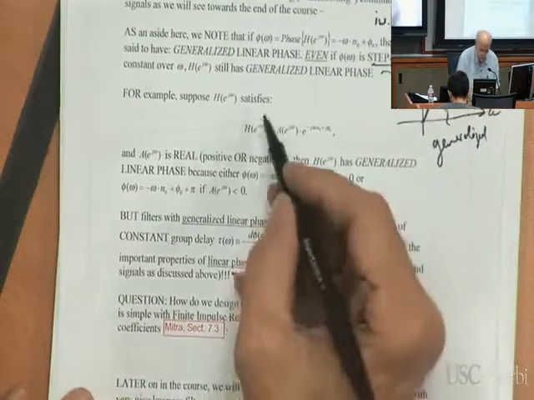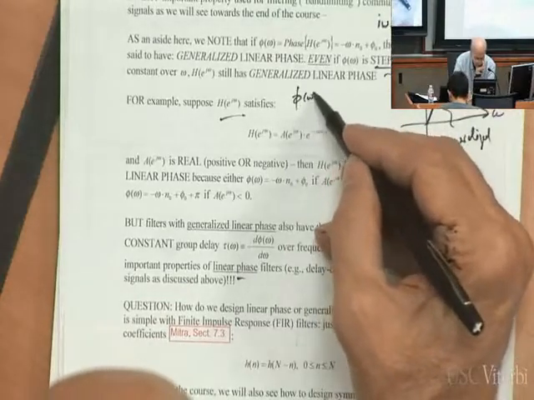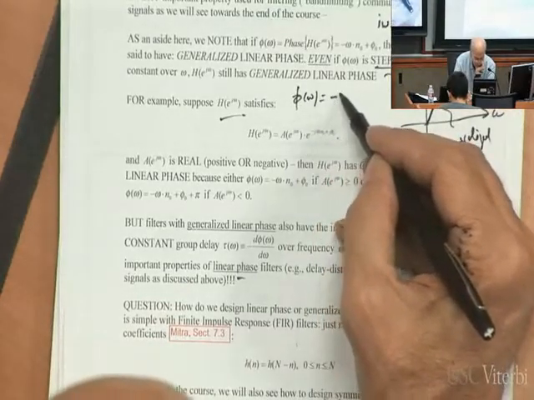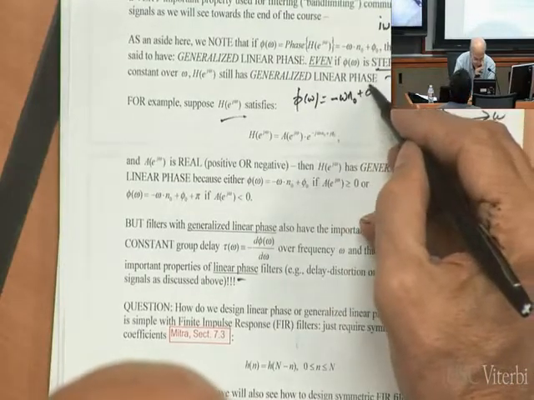And I had an example here. Let's just suppose phi of omega was equal to minus omega n naught plus, I don't know, some constant phi naught.